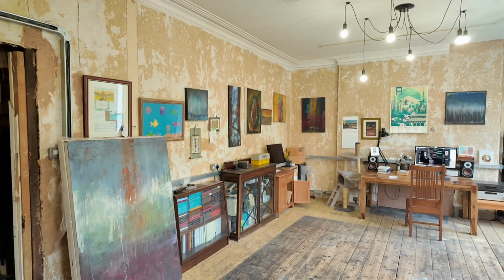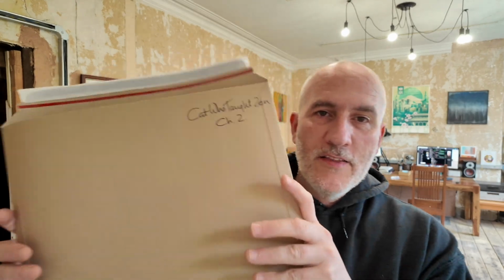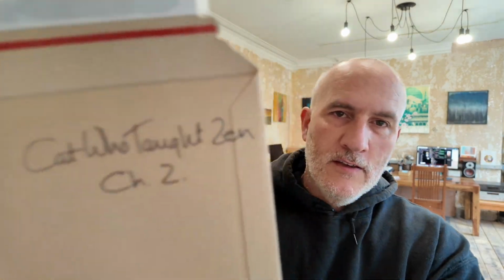So I've got piles and piles and piles of pictures that I need to organise. In the past, I just kept them in, yeah, I've got one on the floor here, I just kept them in these paper folders. You see, it says Cat Who Taught Zen, Chapter 2. And I would just have 30 pictures stuffed in here. Not very much care for my own work. When I got them out, I realised some were slightly bent and creased, and that's not a great thing overall, is it? So I decided I would sort them all out.